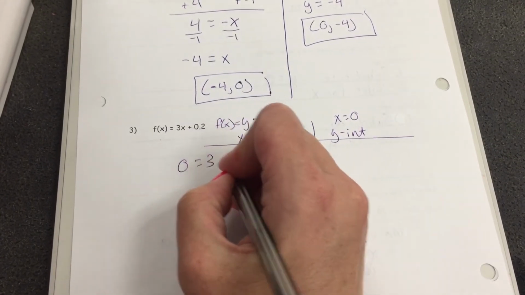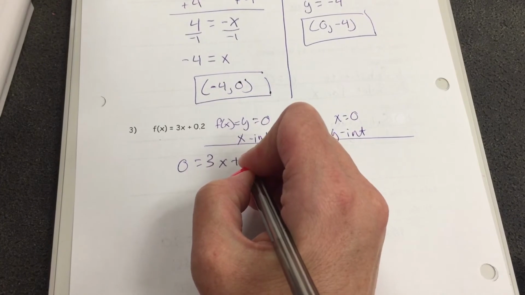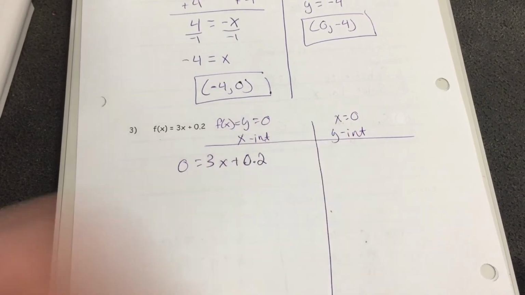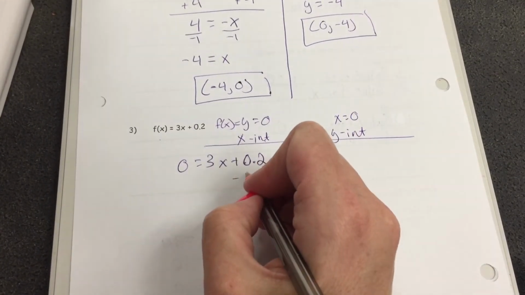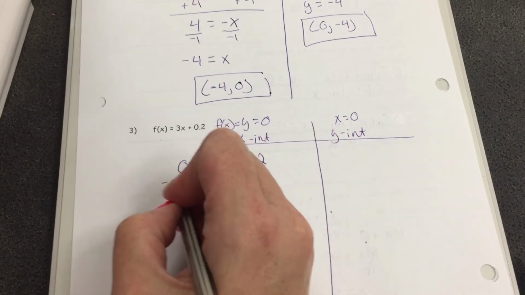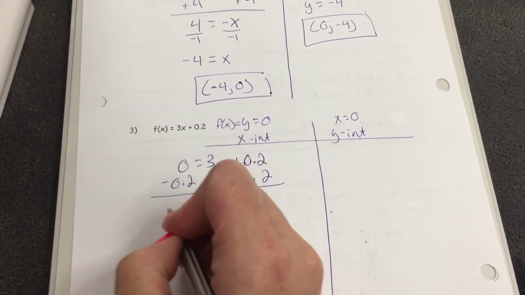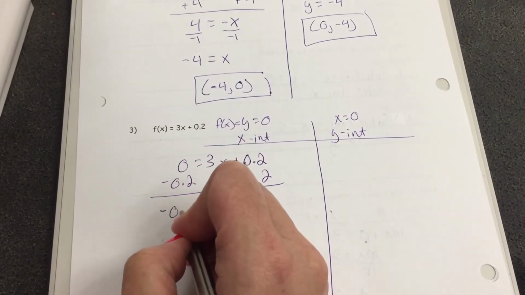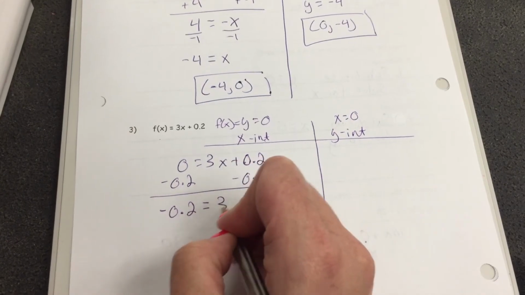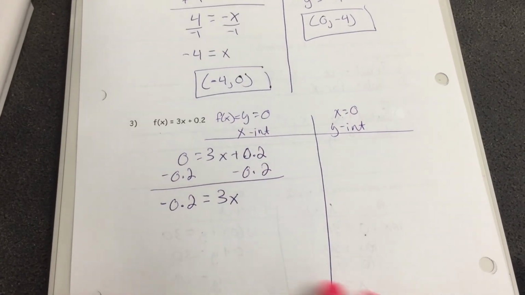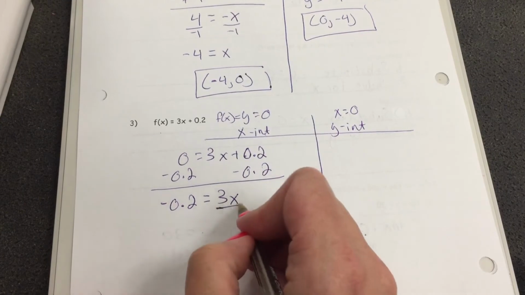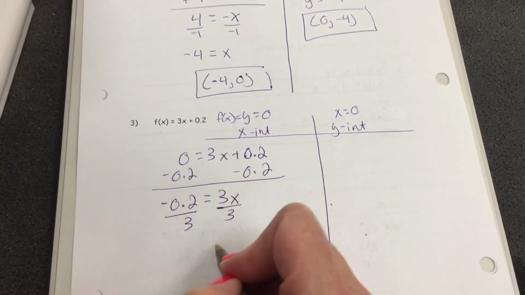0 equals 3x plus 0.2. So now we're going to subtract 0.2, negative 0.2 equals 3x. Now we're going to separate the x, and we're going to divide by 3.